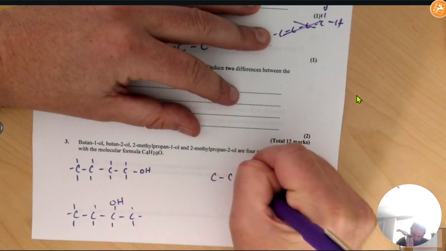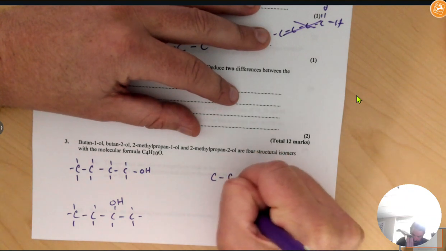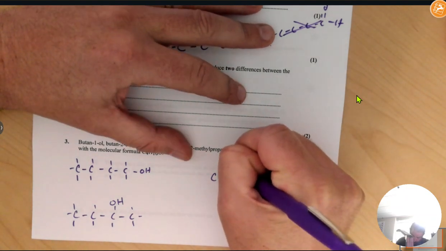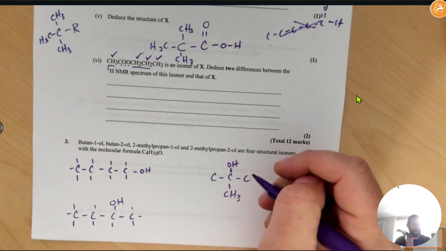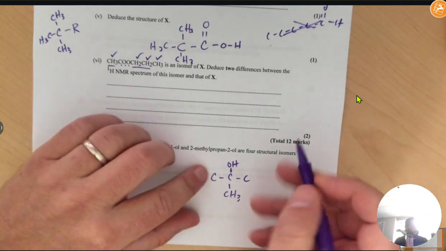Two-methyl-propan-2-ol. Oh no, I have to go to a meeting. I have to go to a meeting in 12 minutes. I'll try to finish up.